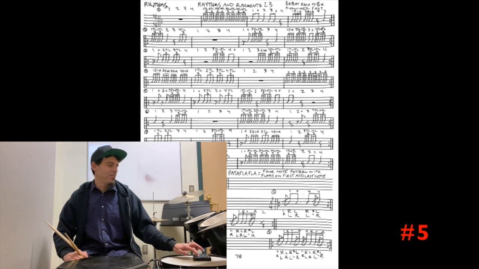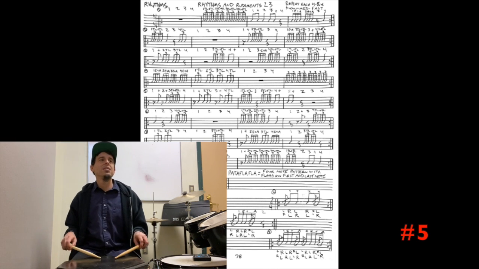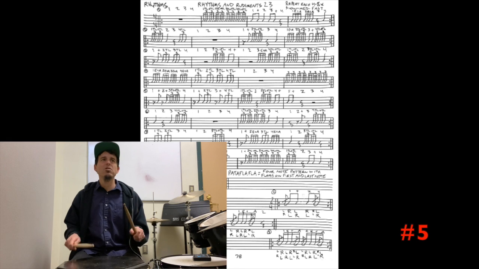Here comes number 5. 1 and 2 and 3 and 4 and 1, 2, 3 triplet and triplet, 4, 1 and 2 triplet, 3 and 4 triplet, 1 triplet and triplet, rest, 3 triplet and triplet, 4, and 1 and rest, 3, 4.